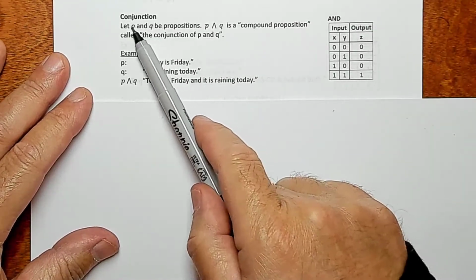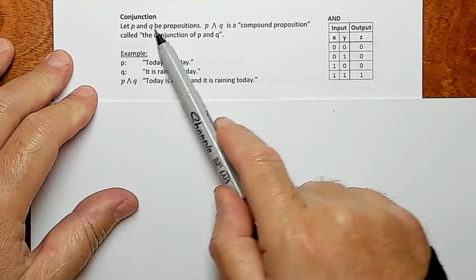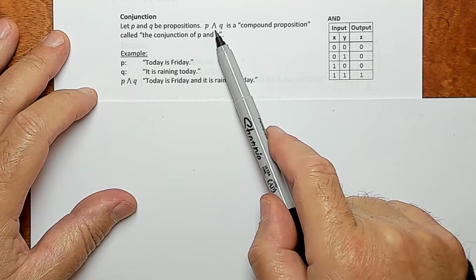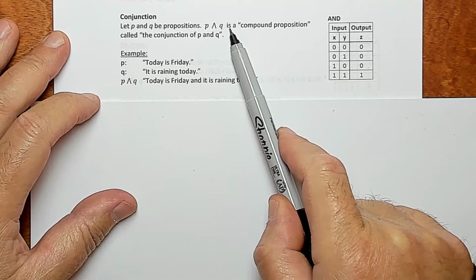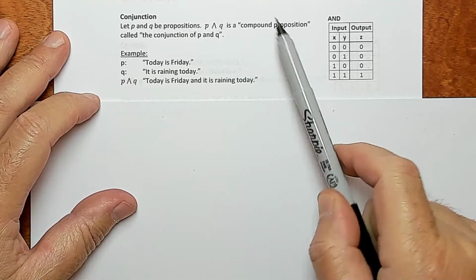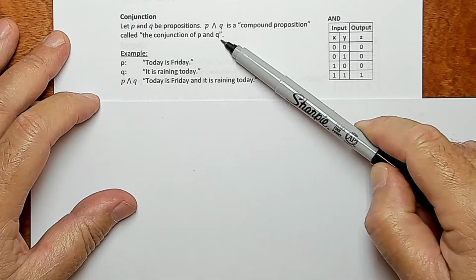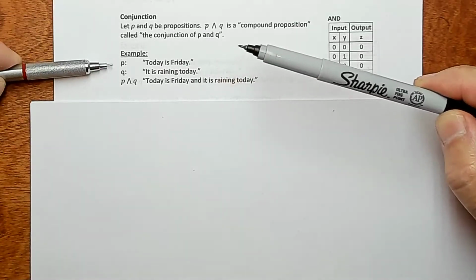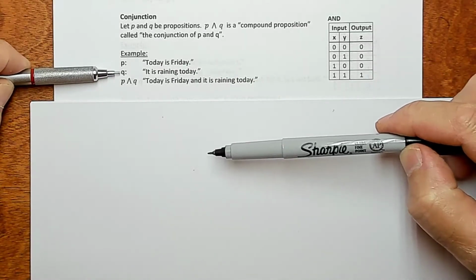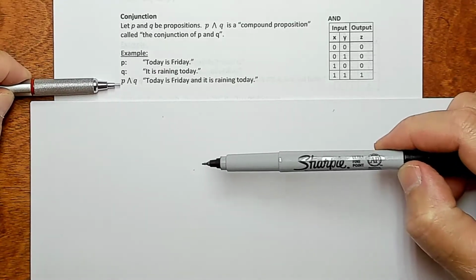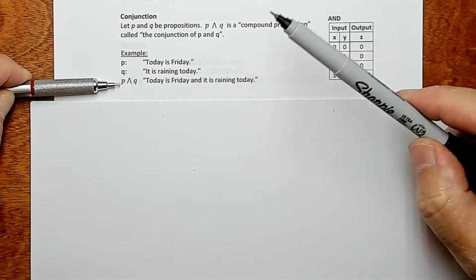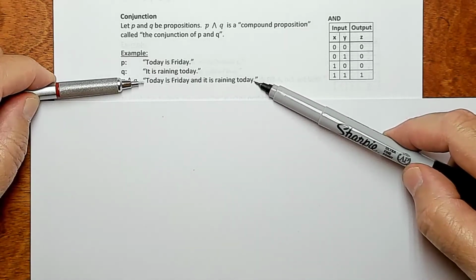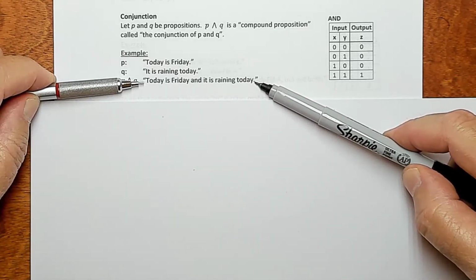That is, it takes in two propositions, P and Q. So we write it P and Q, and we call it a compound proposition. We can also call it the conjunction of P and Q. So here's two propositions. P, today's Friday. Q, it is raining today. So the compound proposition P and Q is this statement here: today is Friday and it's raining today.